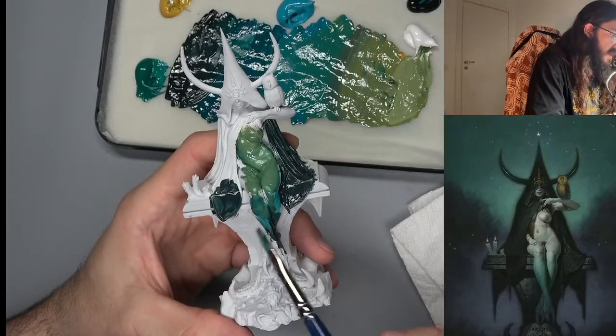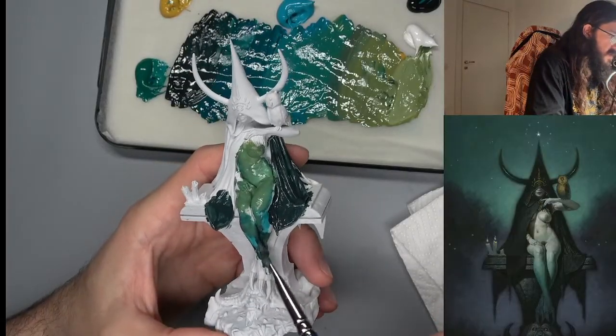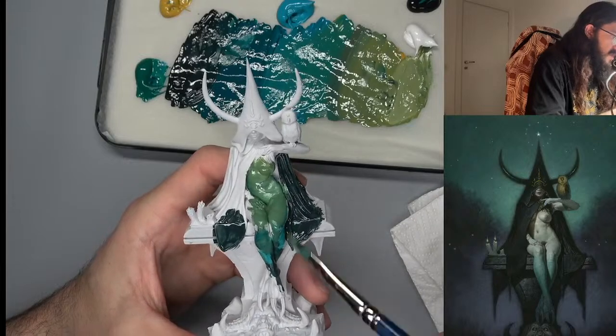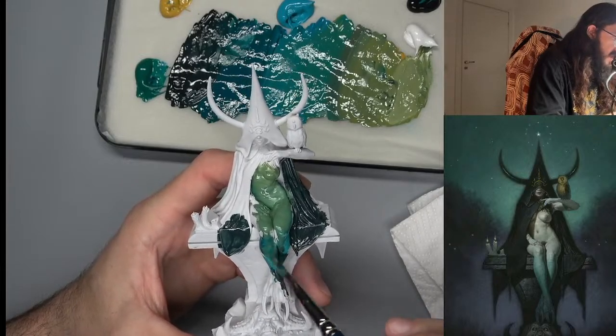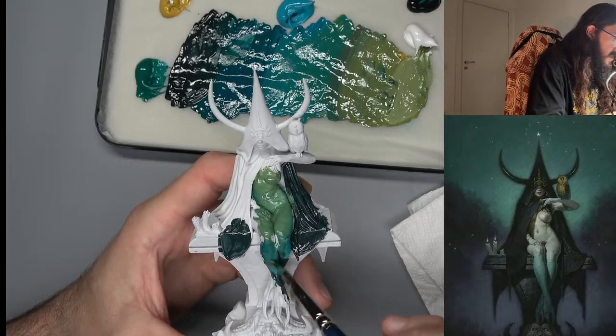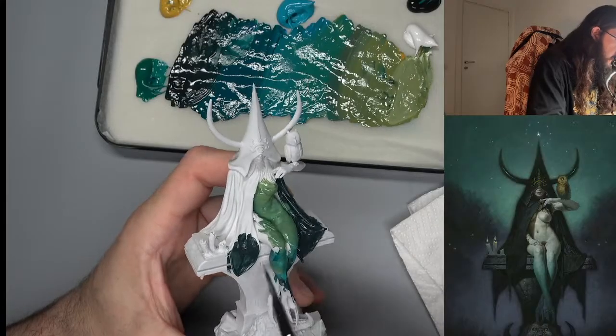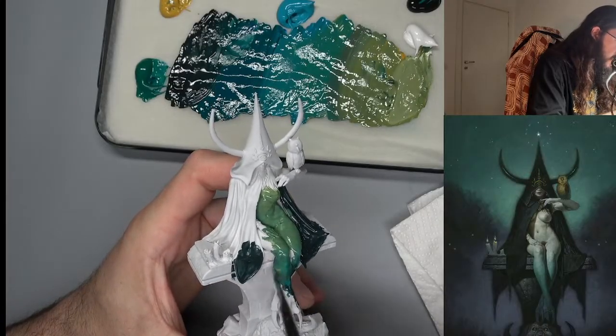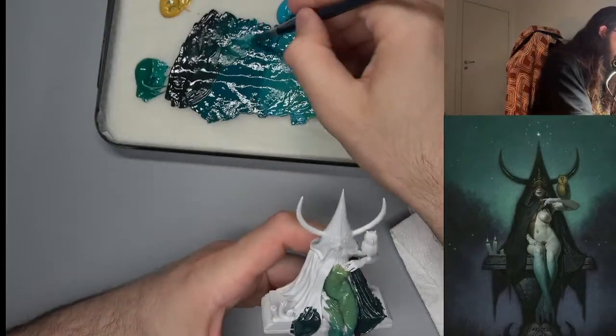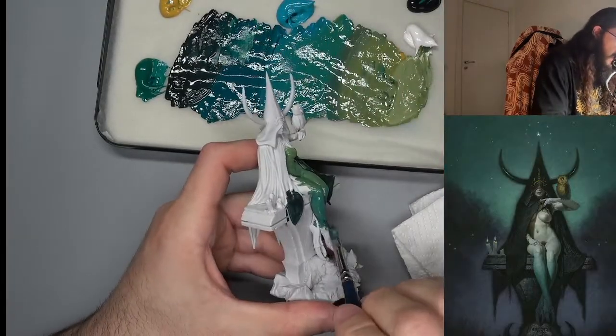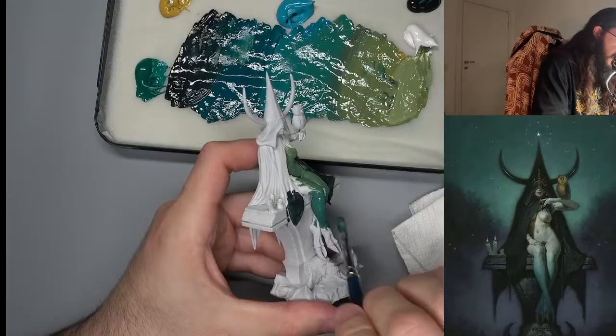So you can see how here, that is the first area I started to sketch, the color is still very wet, and it's very easy for me to sketch and move and make blends.